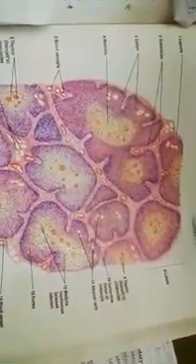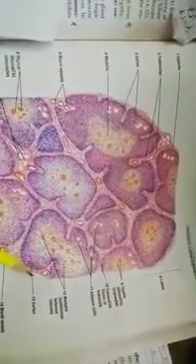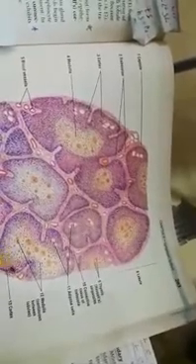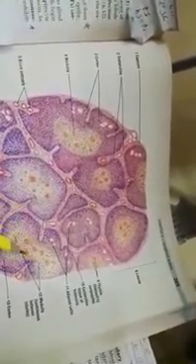Now, as we can see in the picture, it's being covered by the capsule. The capsule is sending septa inside, made up of connective tissue. Collagen fibers could be there, but the fine reticular fibers could be there. This septa divides the thymus into lobes and lobules. Now you can see in the periphery of the lobule the darker area called the cortex of the thymus, and the central paler area is the medulla of this thymus.